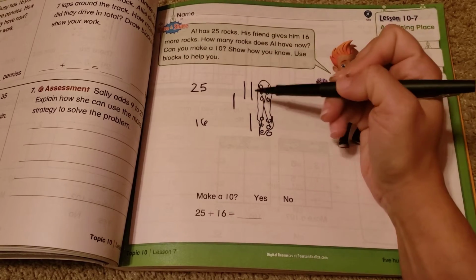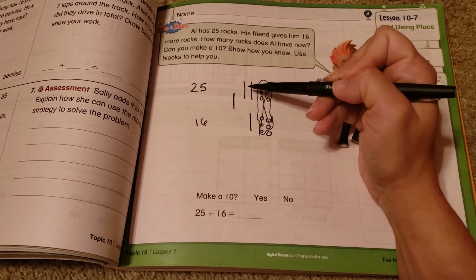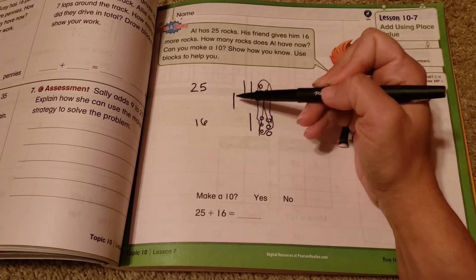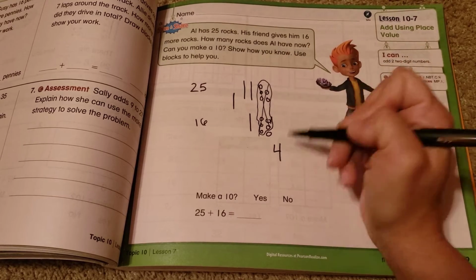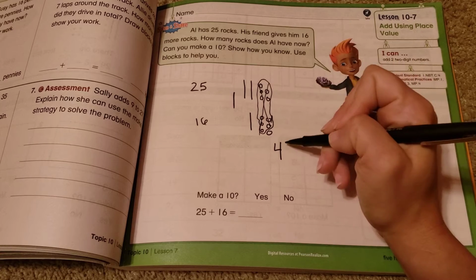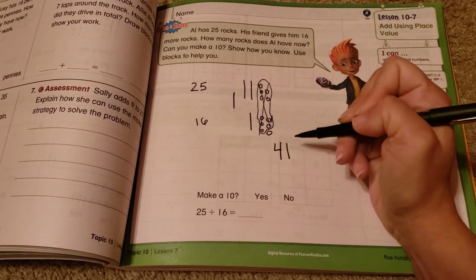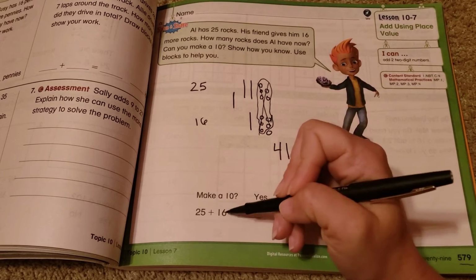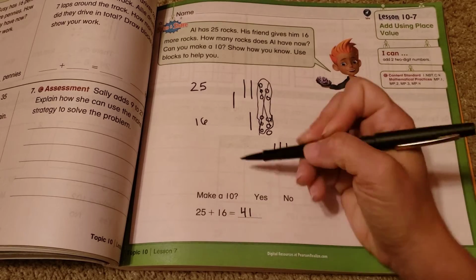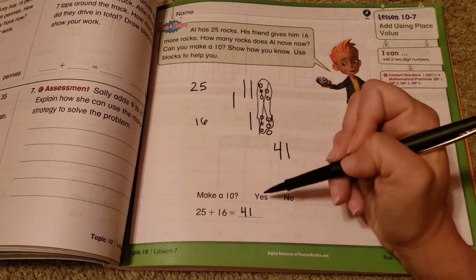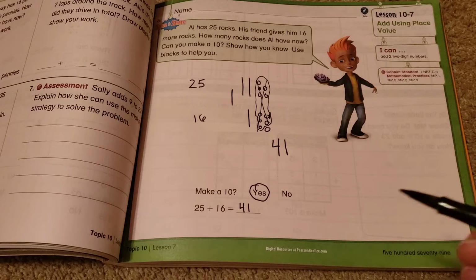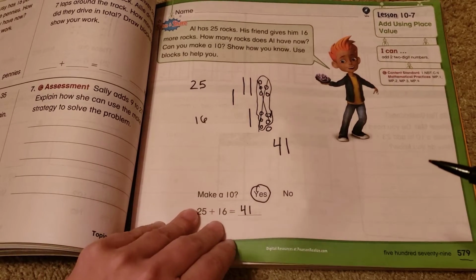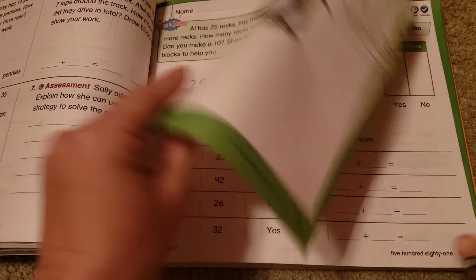Now when I cross them off, I count my tens. I now have 1, 2, 3, 4 tens. And I have 1 left over. So 25 plus 16 is 41. Did I make a 10? I did, because whenever you have 10 or more, you need to trade them in to make a 10.